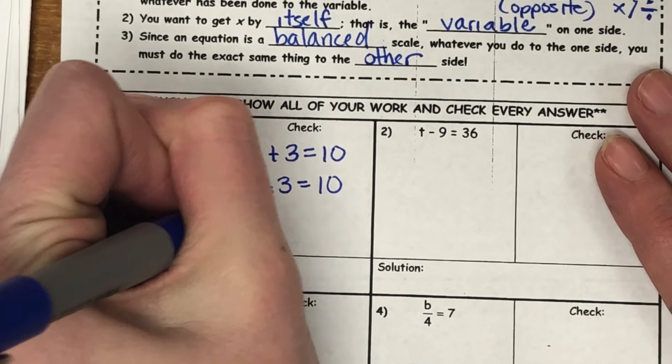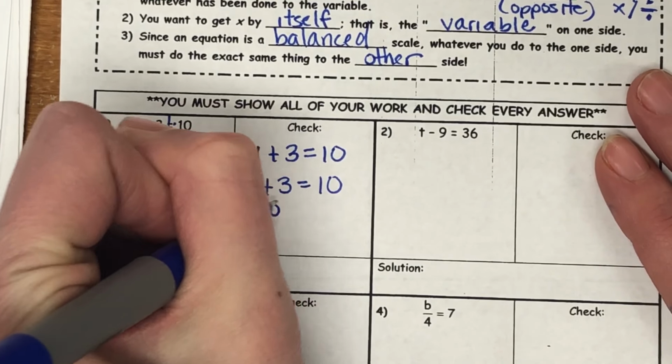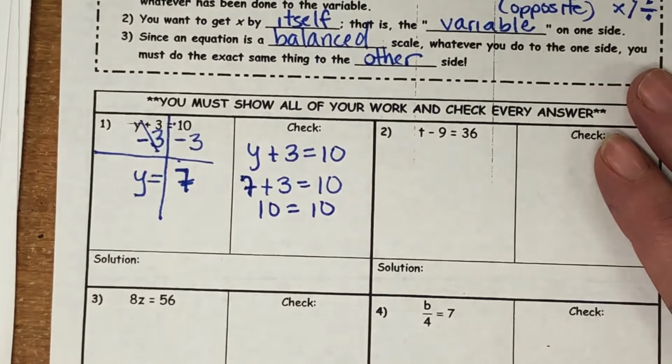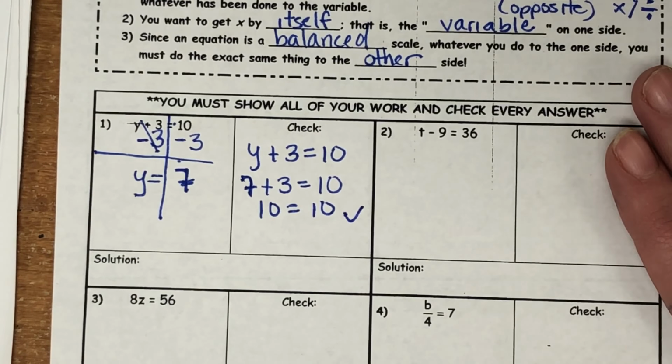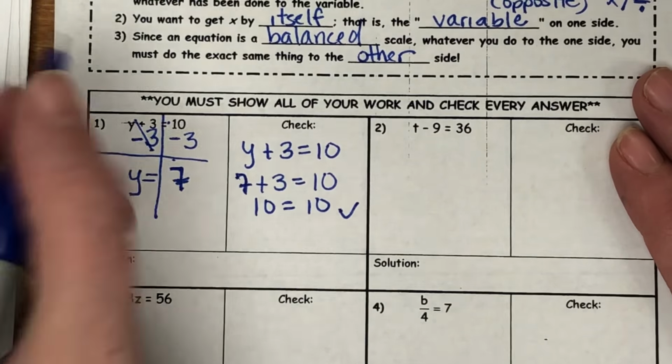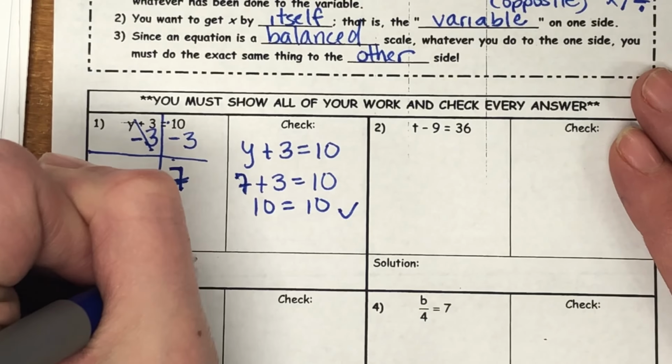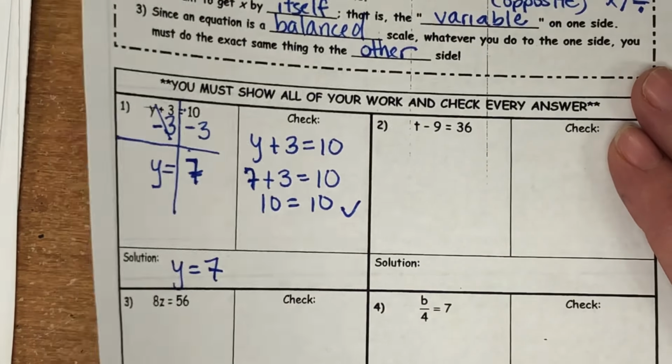7 plus 3 is going to be 10. And then you know that's correct. Okay? So my solution is y equals 7.